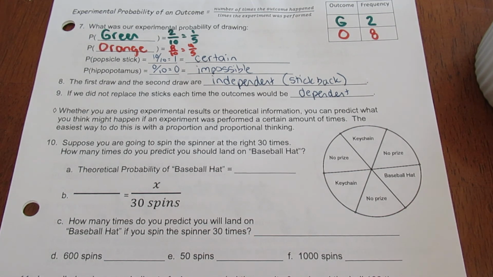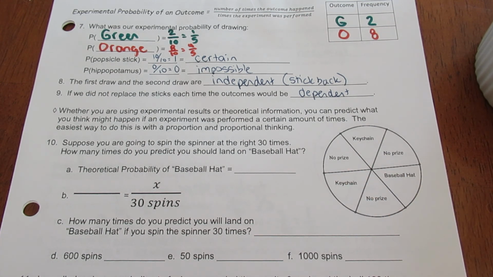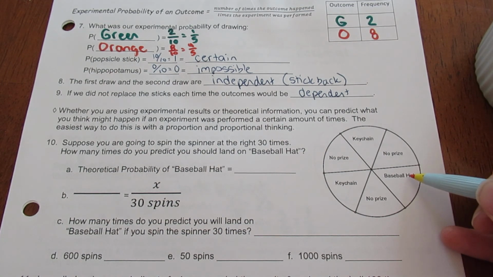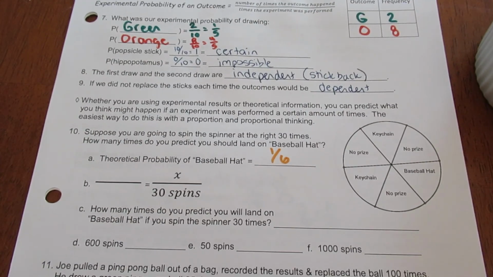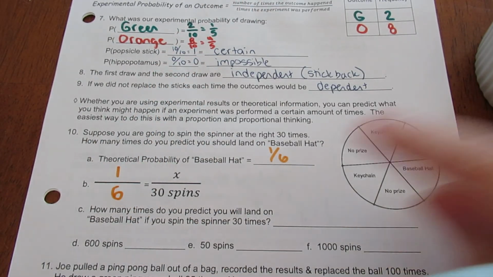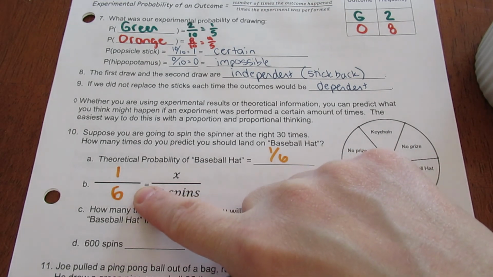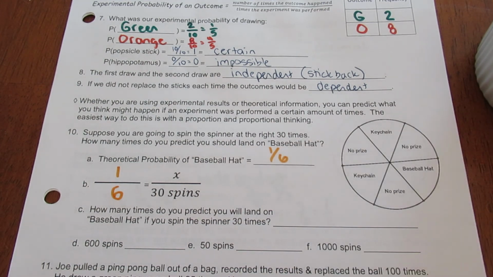So first we'd want to know, what's the theoretical probability? If I'm the person working for the Fisher Cats and I've got this prize wheel, and I need to say, hey, how many baseball hats do I need to bring to the game because I might have kids winning them? Well, theoretically, 1 out of 6 sectors has a baseball hat. So I'm predicting that 1 out of every 6 kids might win a baseball hat. So proportionally, how many kids do I think are going to win a baseball hat out of 30 spins?